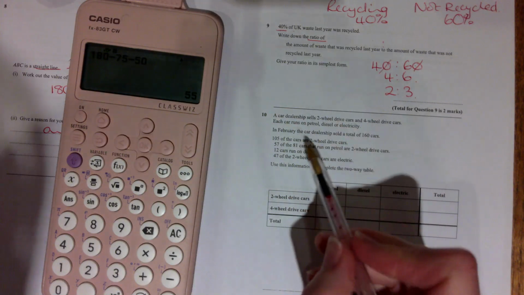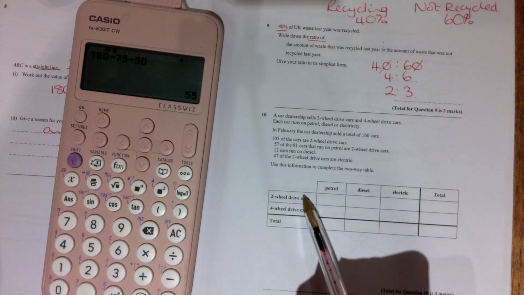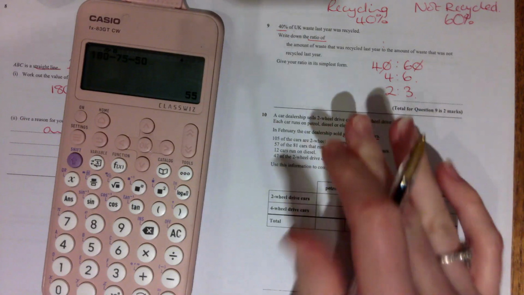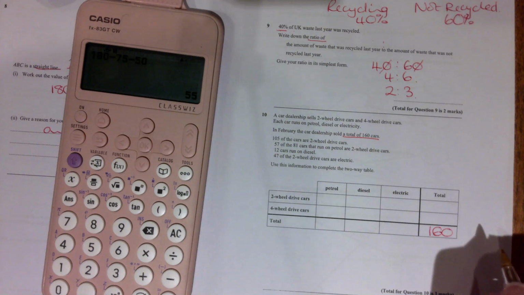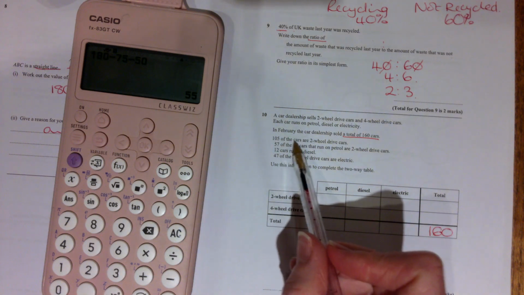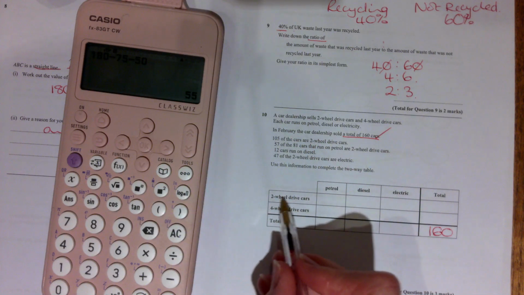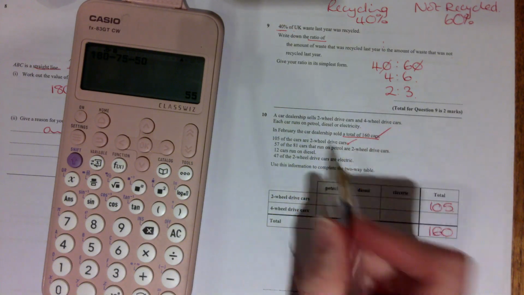Question number 10. A car dealership sells 2-wheel drive cars and 4-wheel drive cars. I can see that here. In February, the car dealership sold a total of 160. I'm going to pause. That means this total is 160. 105 of the cars, and tick that off actually, 105 of the cars are 2-wheel drive, 105. Tick it off, used it.